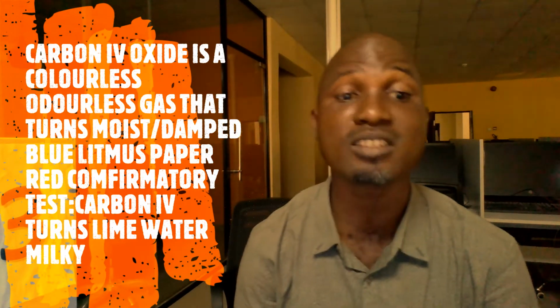To now confirm that this is carbon 4 oxide, when you bubble it through lime water. Yes, what is lime water? Now here, are you asking already? Lime water is aqueous calcium hydroxide. When you pass carbon 4 oxide through lime water, it turns lime water milky.